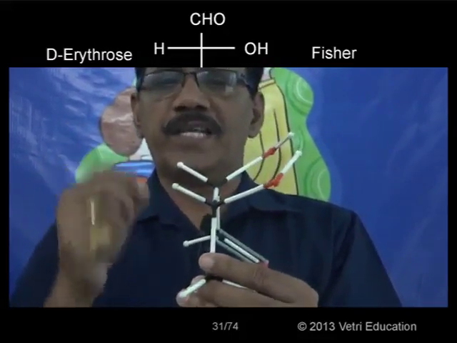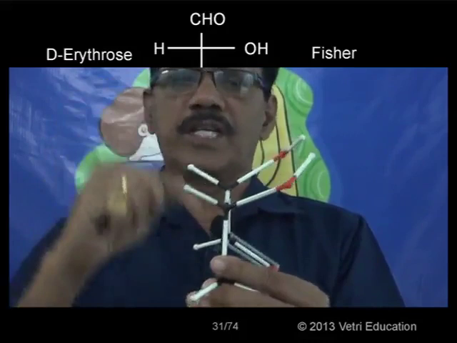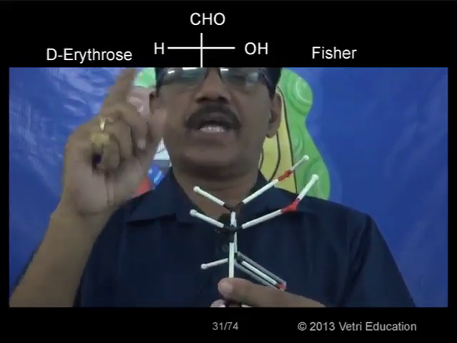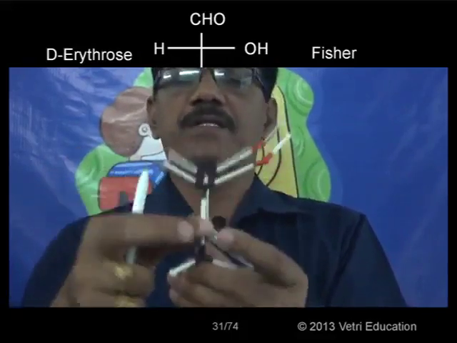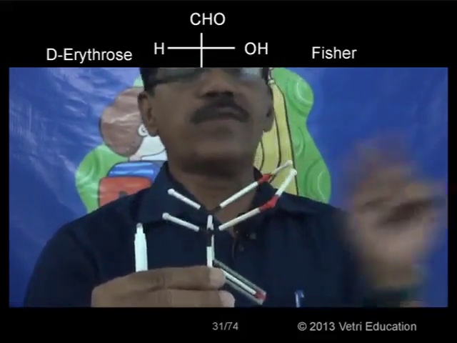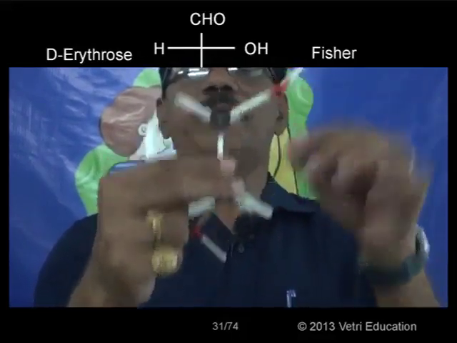Out of the 3 staggered, 1 is more stable. That is when the CHO group and the CH2OH group are 180 degrees away; then it is called the anti conformation. Let me repeat again, this is what I am going to use to convert it into Fischer. Kindly see this.